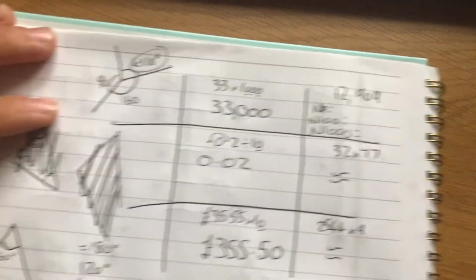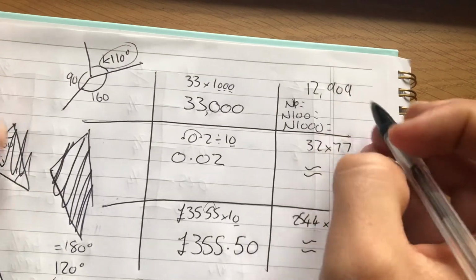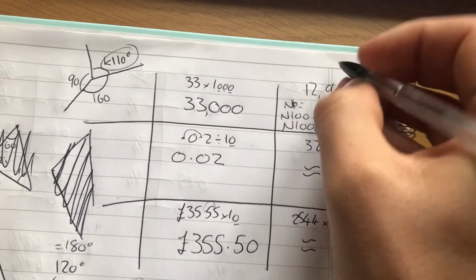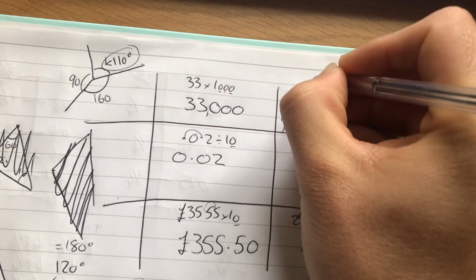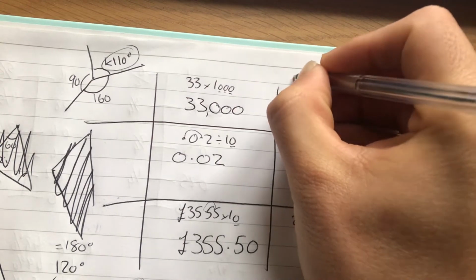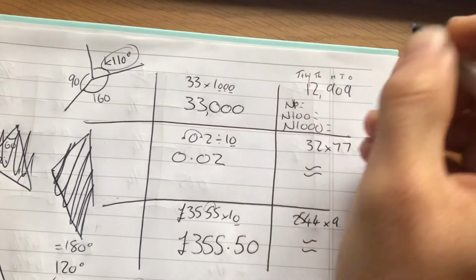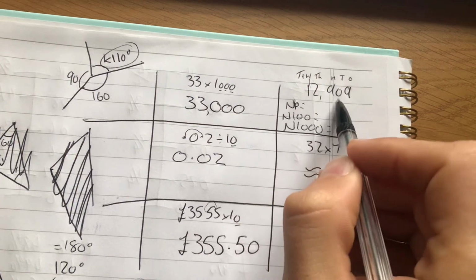So there we go. Rounding this to the nearest 10. So we're looking at our 10. So let me put our tens, hundreds, thousands. We've got our 10,000s there as well, haven't we? So if we're looking at our tens, look at the 10.